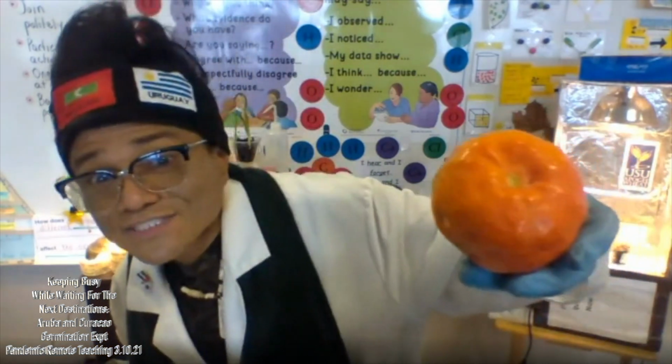Anybody? So we have the roots, we have the stem, we have the leaves. What about an orange? What part of a tree is an orange? People, think. I know you've learned this when you were in elementary, right?